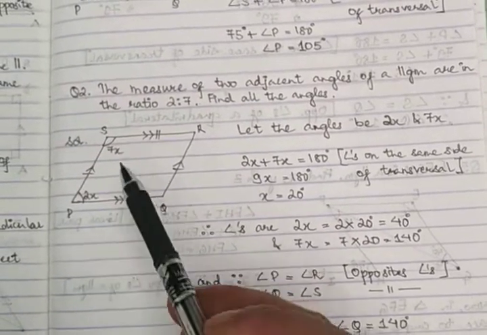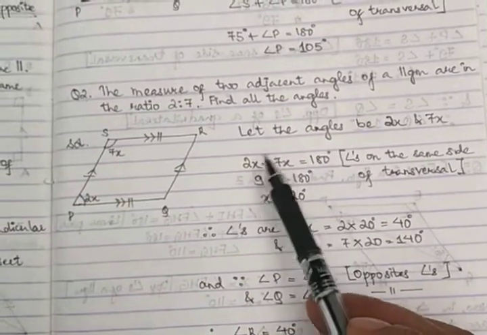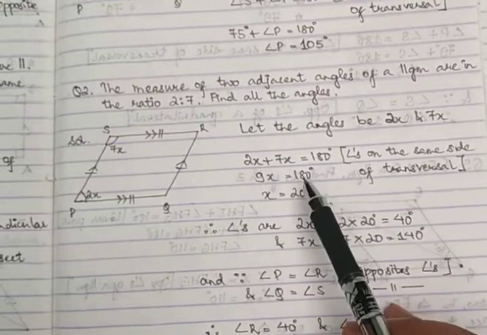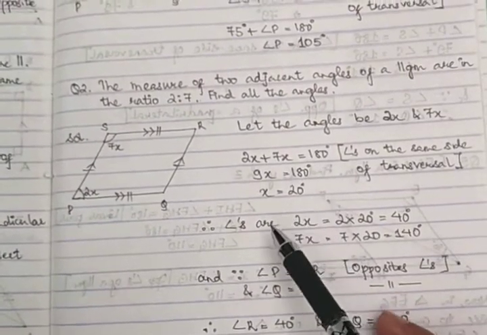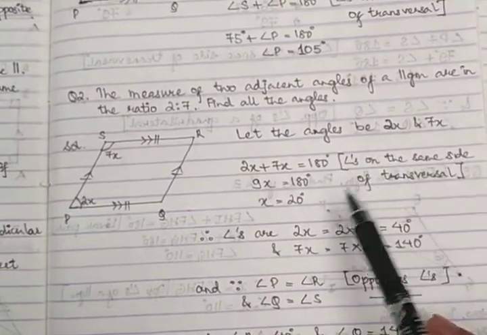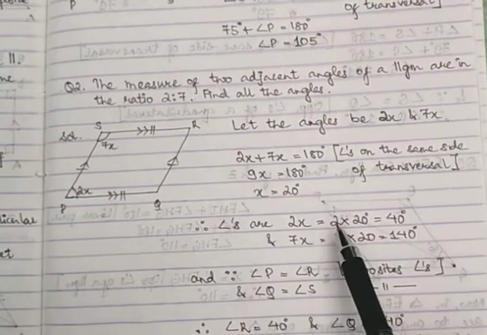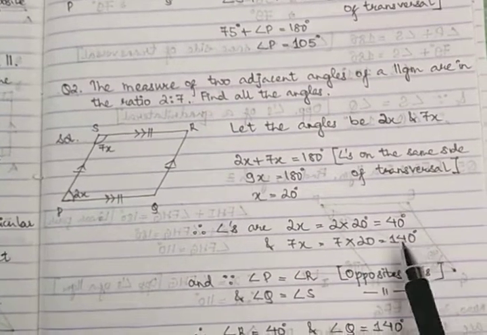Okay, so 2x plus 7x equals 180 degrees. You know the drill, isn't it? 2 plus 7, like terms added, 9x equals 180 degrees. Now 9 goes to the other side and divides 180, so x equals 20. Remember, x is not our angle. Our angles are 2x and 7x. So I have substituted: 2 into 20 is 40 degrees, and 7 into 20 is 140 degrees.